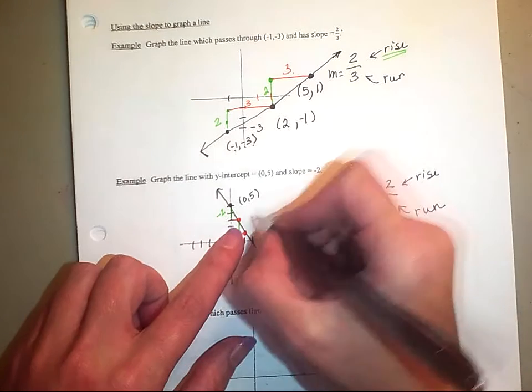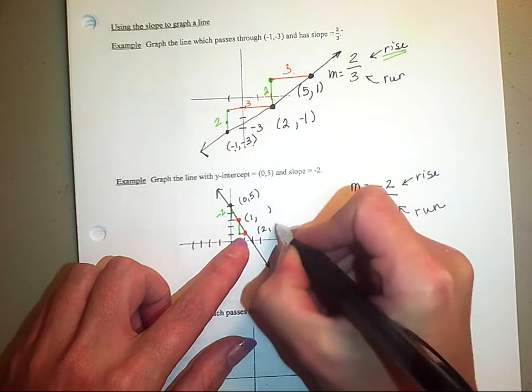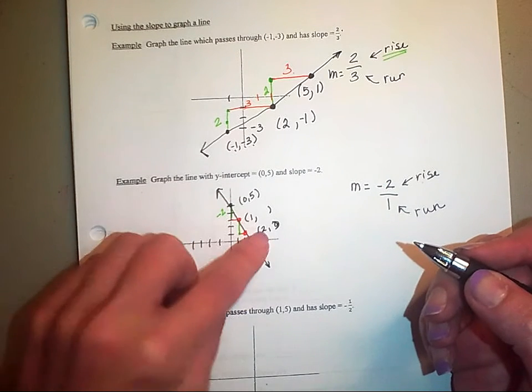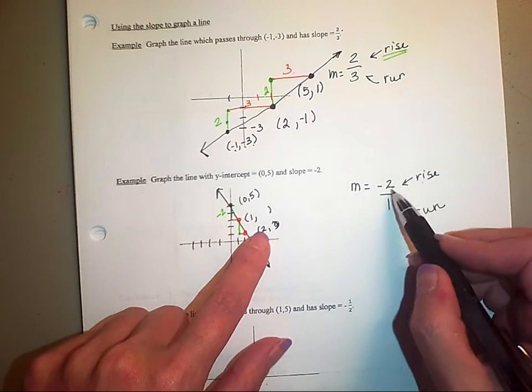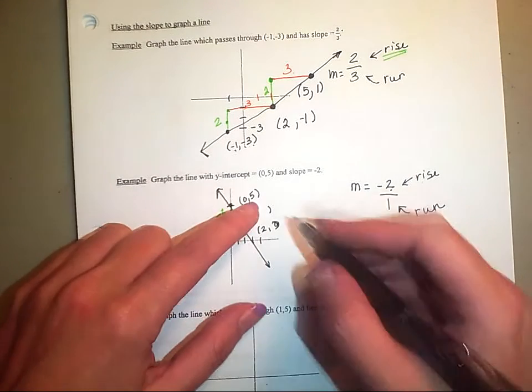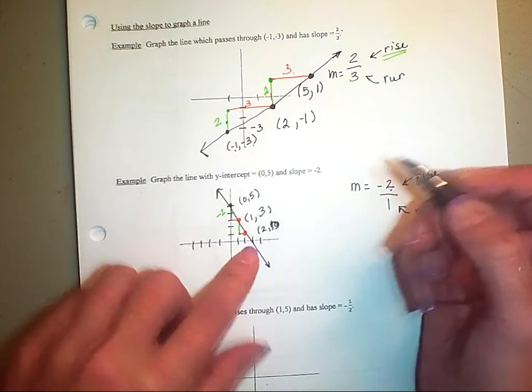Now, if I ran 1, that means my x value is changing by 1 every single time. So if I was at 0, running 1 gets me to 1, running another 1 gets me to 2. Now for the rise, I'm actually dropping 2. So 5 minus 2 is 3, and 3 minus 2 is 1.